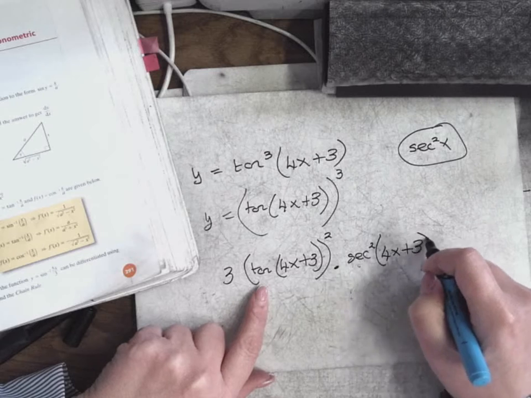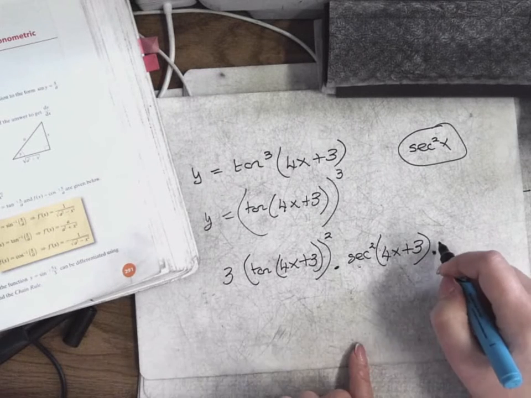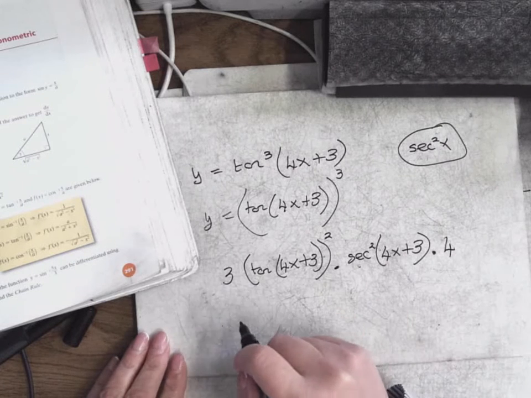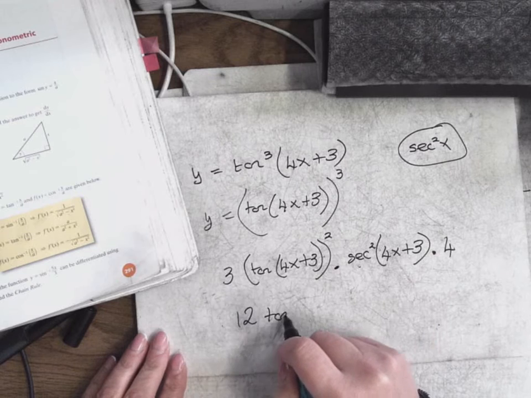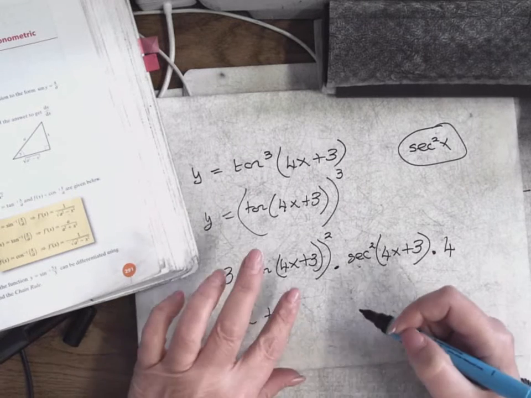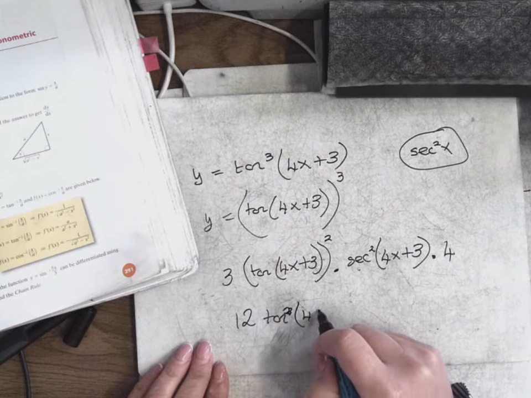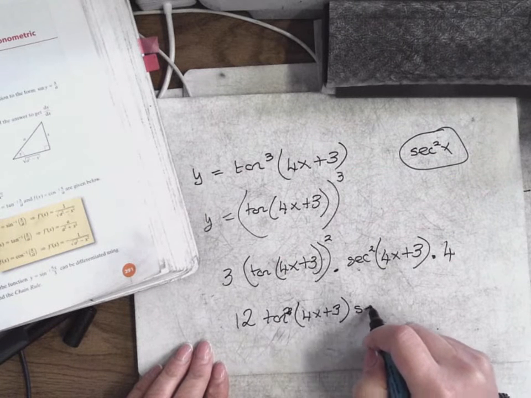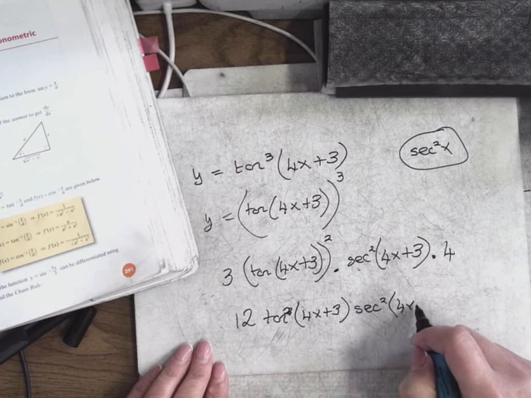So you get sec squared of the exact same thing. And then you differentiate the angle, so you must differentiate 4x plus 3, and you just get 4. Is that alright? So 4 times 3 is 12. I just put that squared with the tan as opposed to on a bracket, because this is how you write it. That should be squared. 12 tan squared of 4x plus 3, and then it's sec squared of 4x plus 3. Do you get it?